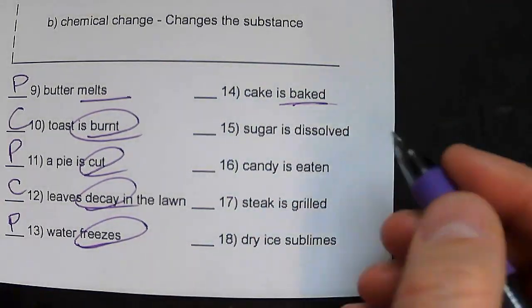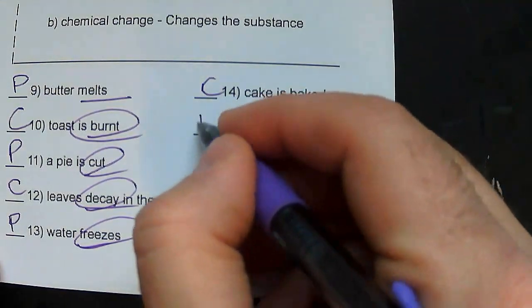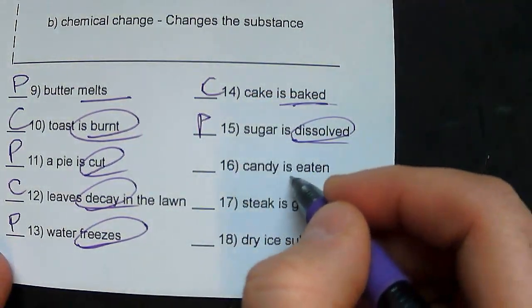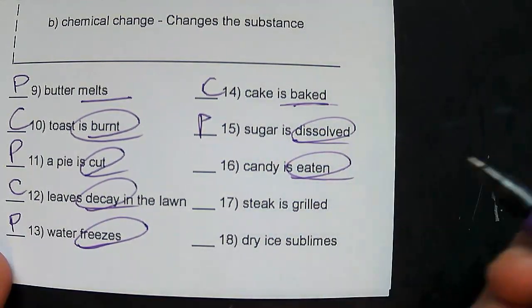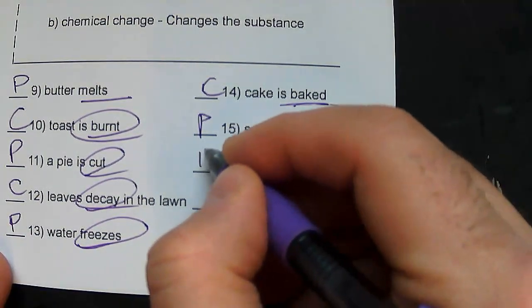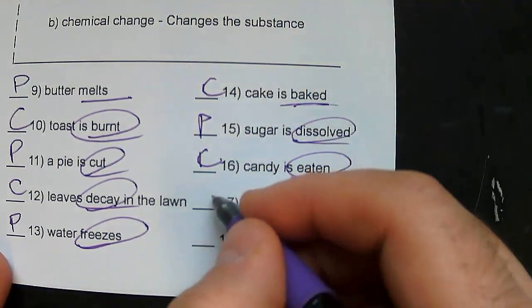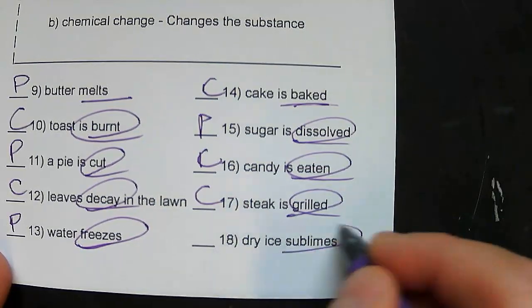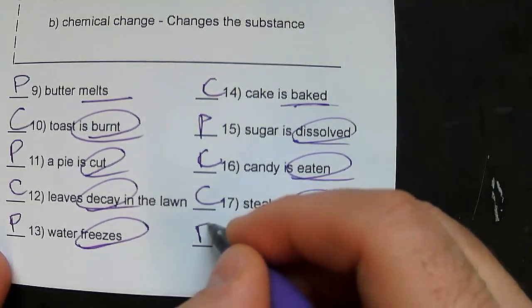Okay. Cooking or baking, that's chemical. Dissolving is physical. Eating something, okay. Eating implies digesting too, so that's chemical. Cooking, whether it's grilled or baked or whatever, that's chemical. And a state change, sublime, that's going to be physical.